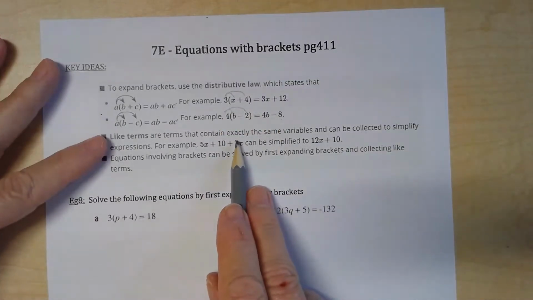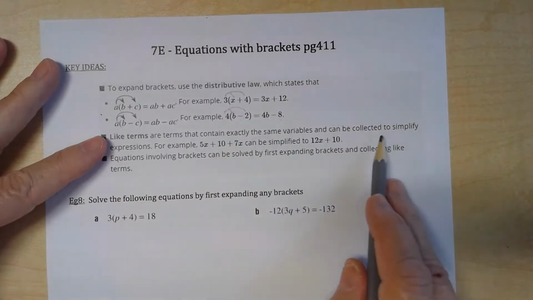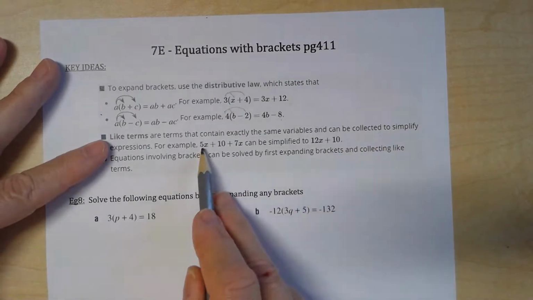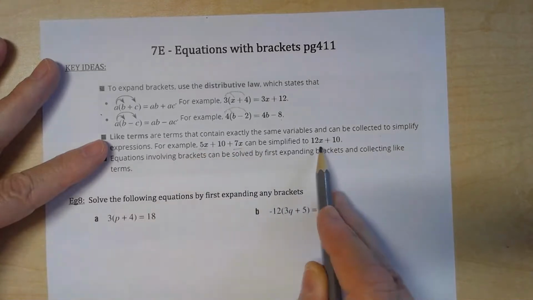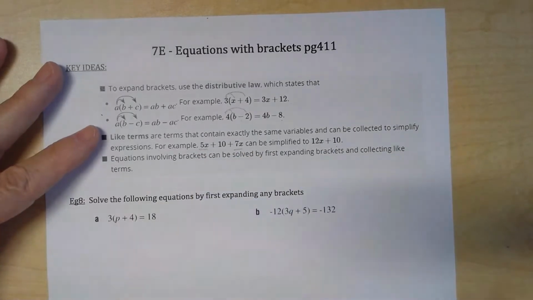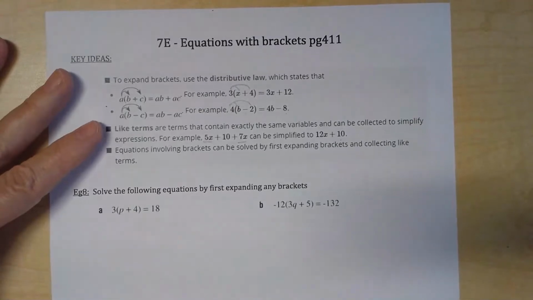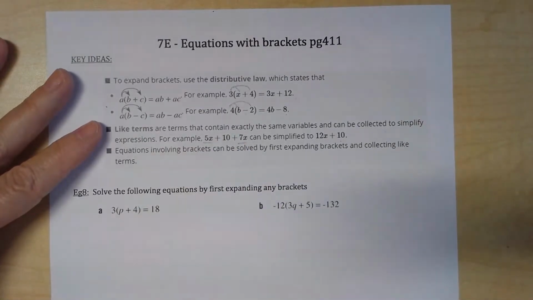And then it talks about like terms, and like terms can be collected but only on one side of the equals bar. So I could combine this to be 12x, but sometimes you get confused with this because it can only be done on one side of the equals.